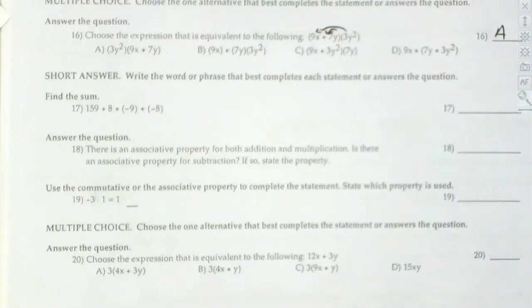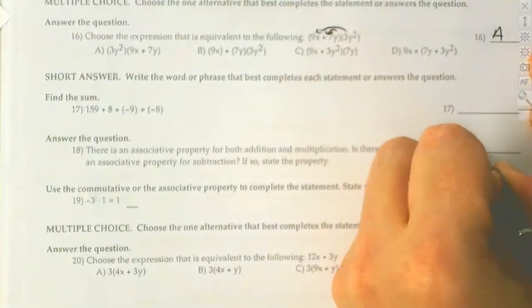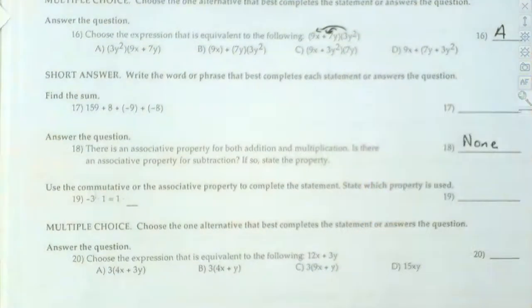So there is none. Sorry, I have to stay on 18, as there's none. There's no property for subtraction. They only work for addition. When you look at your associative property, associative means you switch the groupings around and they're positive numbers, so we don't work with subtraction at all. That would change it and that would make them different.